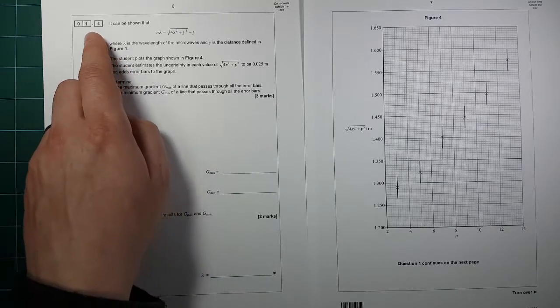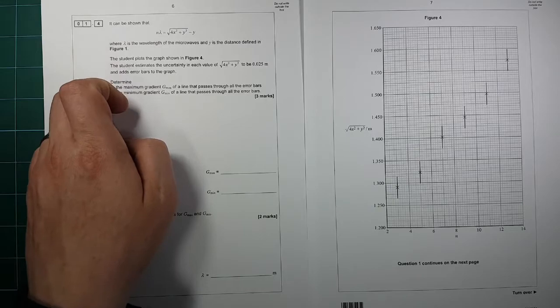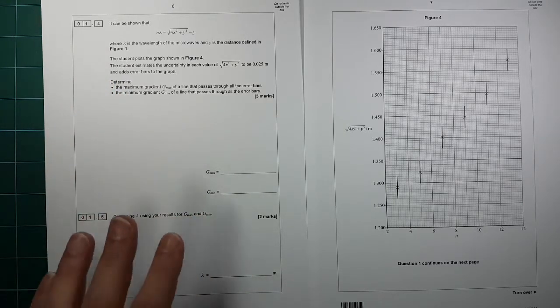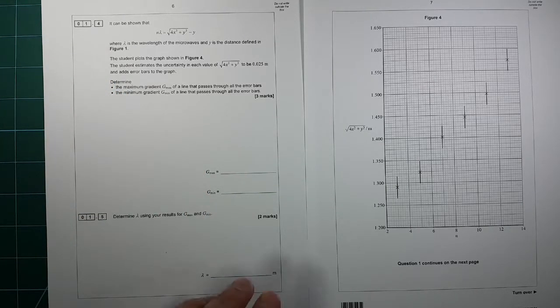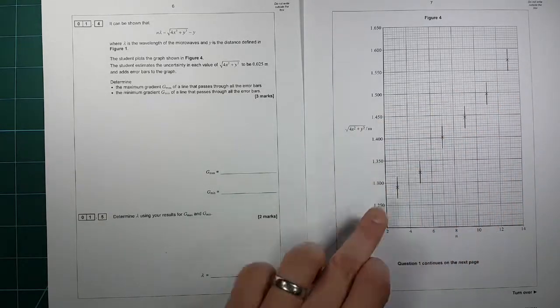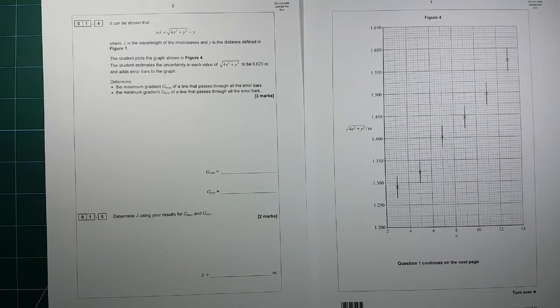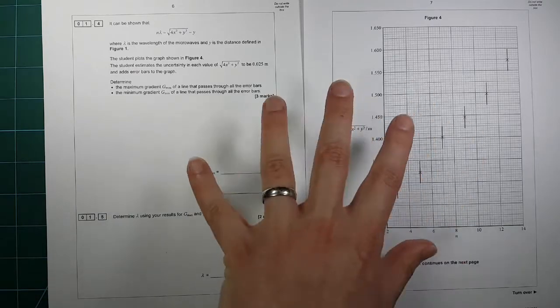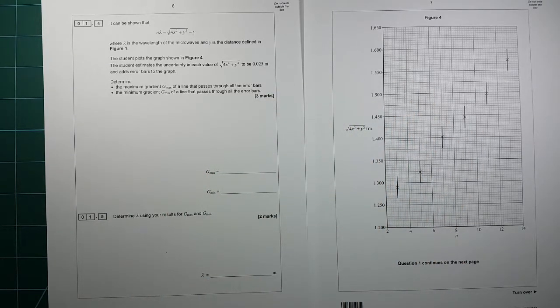Okay, so this one is a graph exercise. It's not really too much based around the previous question. What it's more doing is working out if you know how to use error bars. So this is something that's pretty new this year, so there aren't many examples of questions like this.